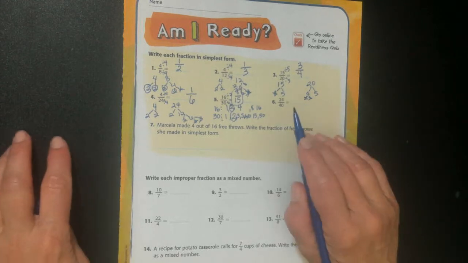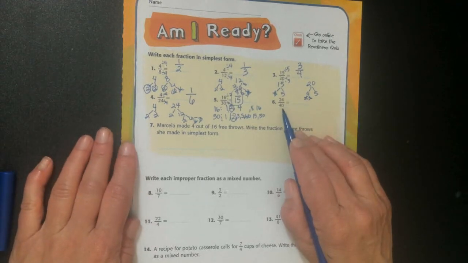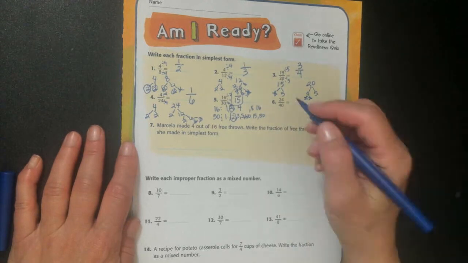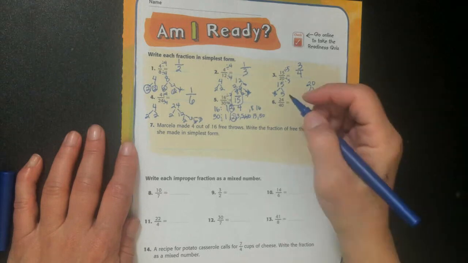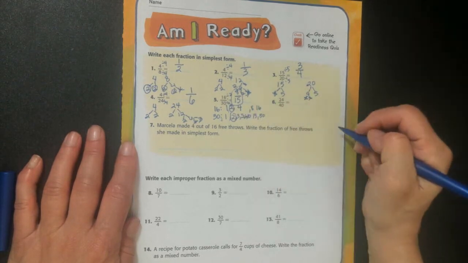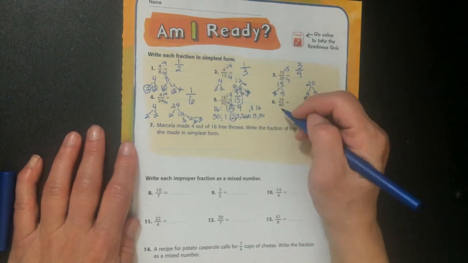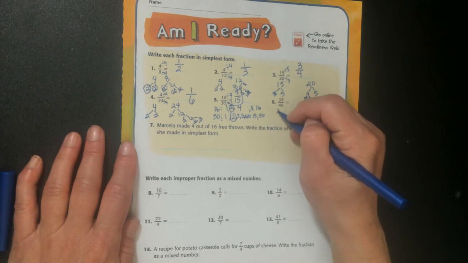All right, I'm going to do my next one now. Ooh, I didn't stop recording. Okay, 24/40. So I have to see what they have in common. So, right, there's a bunch of different ways to do it. Instead of writing them all out, because sometimes like 40, I'm going to have a lot of factors there, I just like to do it this way.